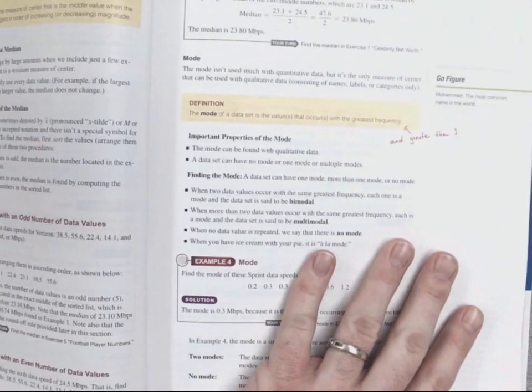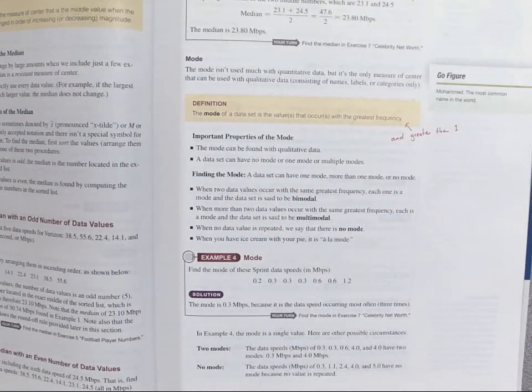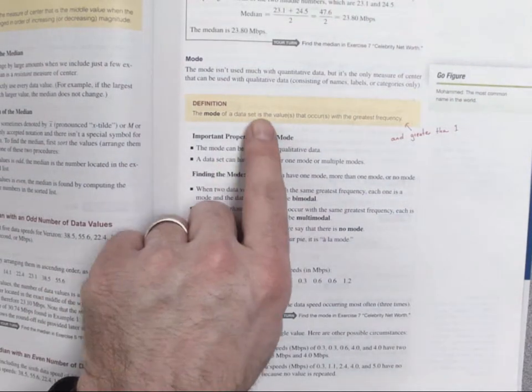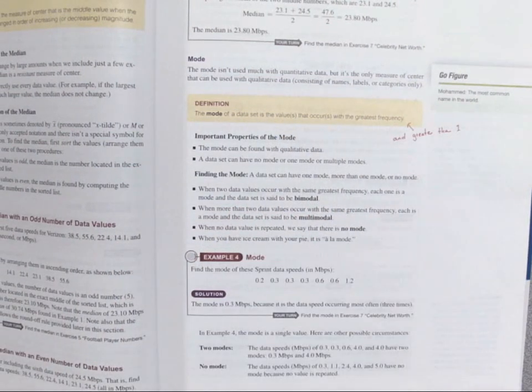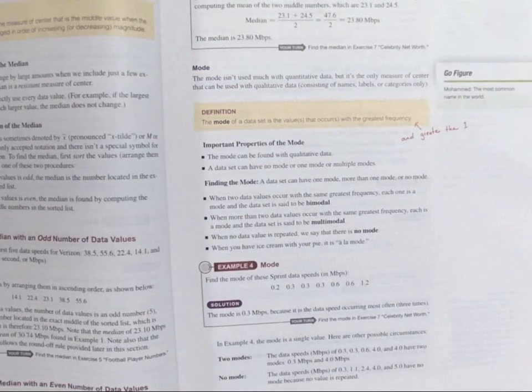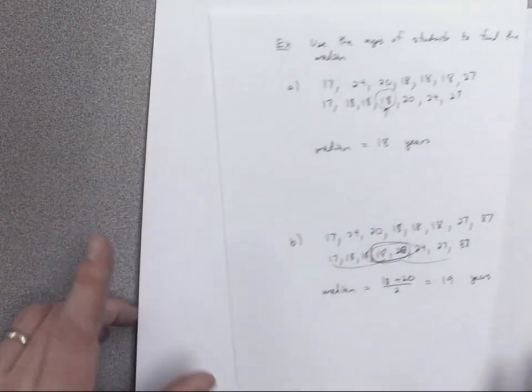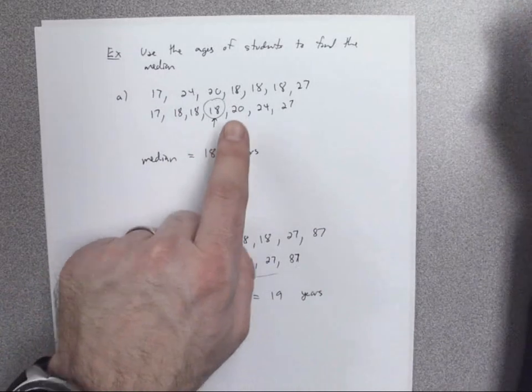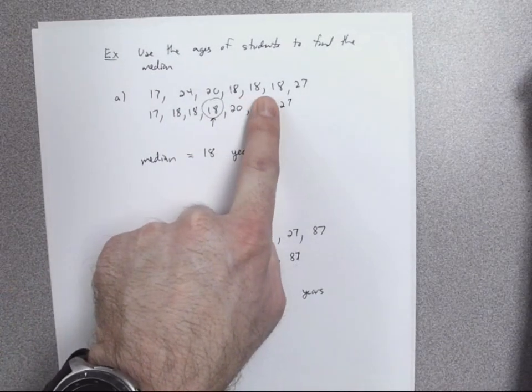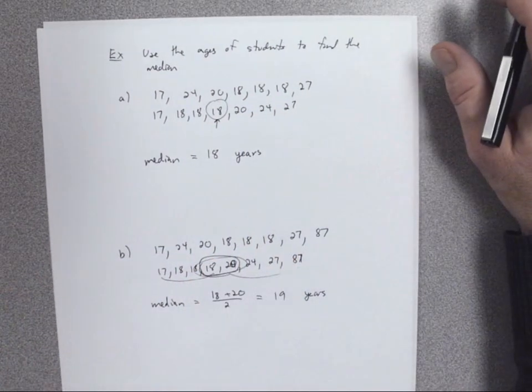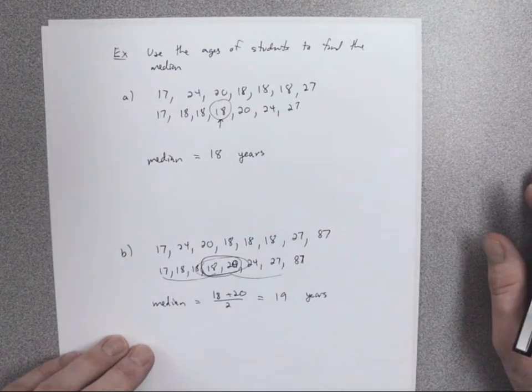Mode. The mode of a data set is the value that occurs with the most frequency, greater than 1. So it's the ones that happen the most, but it has to be greater than 1. If you look at our previous data sets, the mode of this is 18 because 18 happens 3 times. The mode of this is also 18 because 18 happens 3 times. It is possible to have more than one mode.